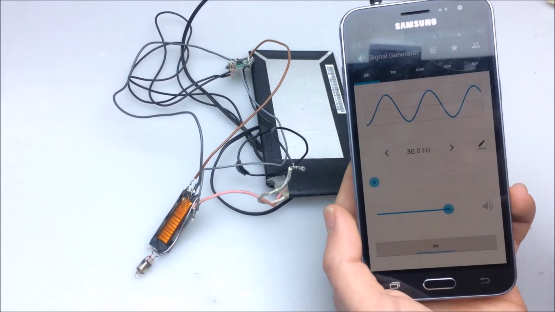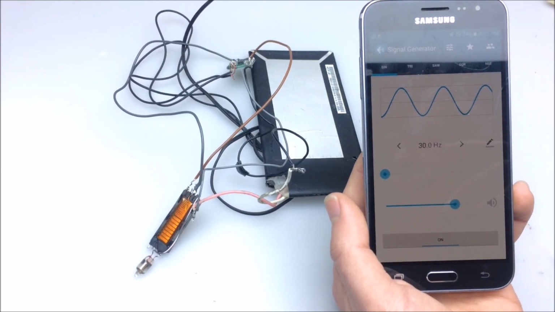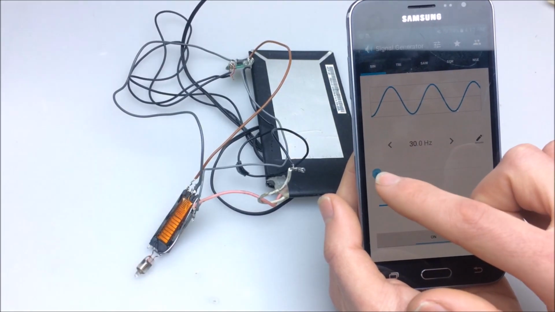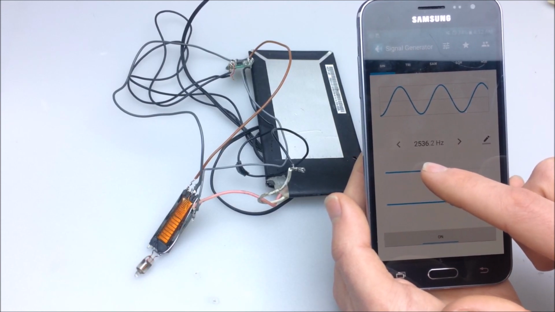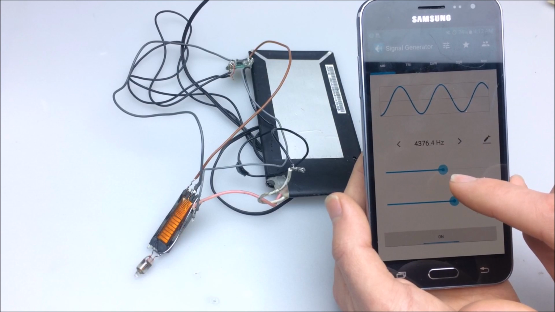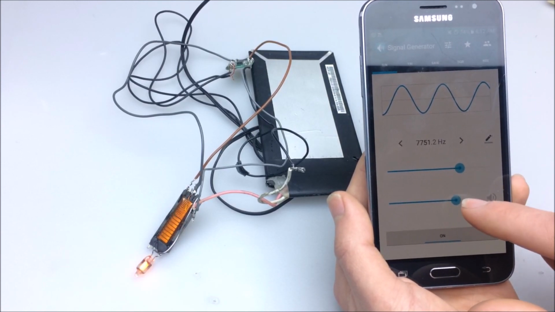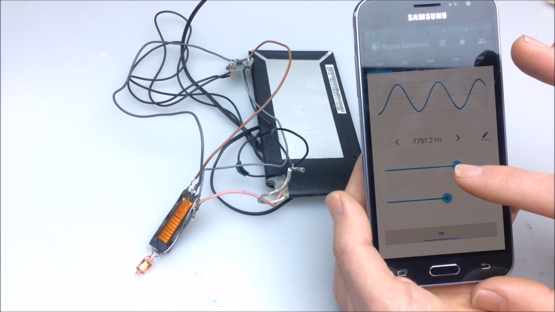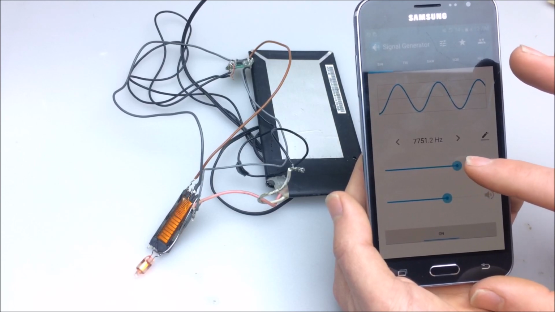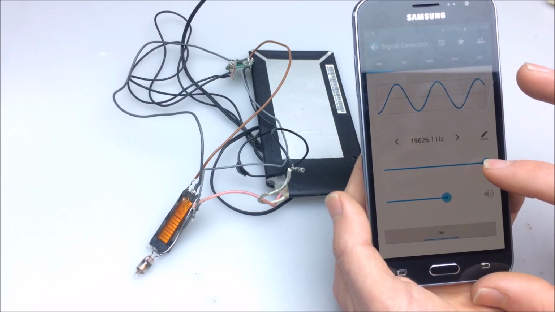Using the signal generator here, we can now find the best frequency that the turns operates on. That's about 7,000, 8,000 hertz. And if we go past that mark, we can see that the neon light starts to dim out again.